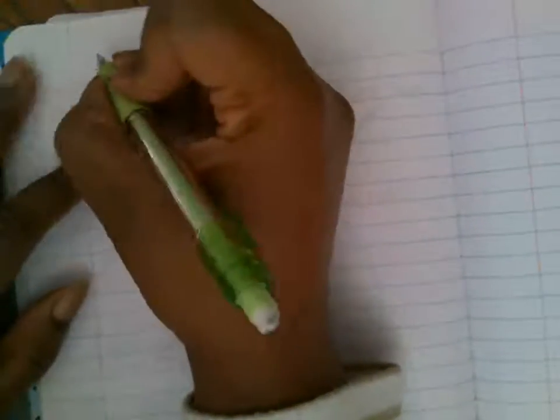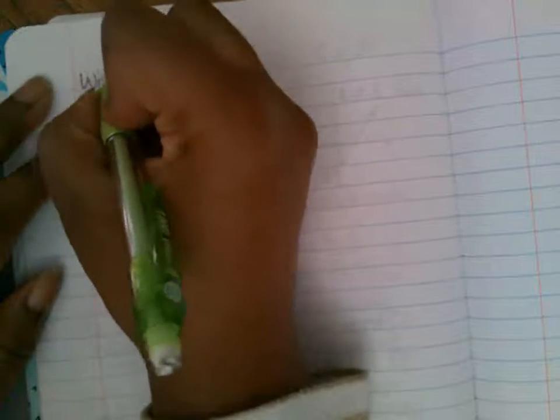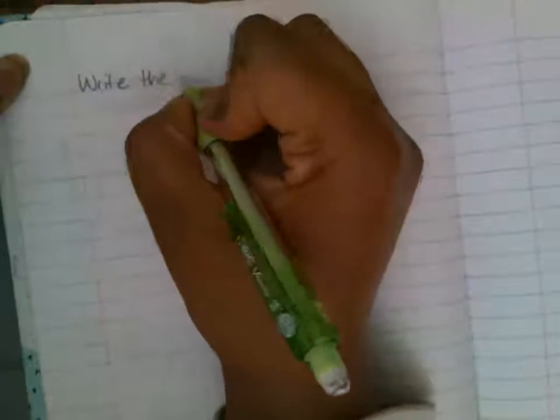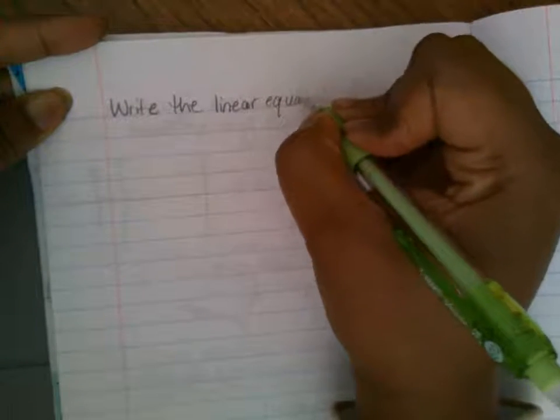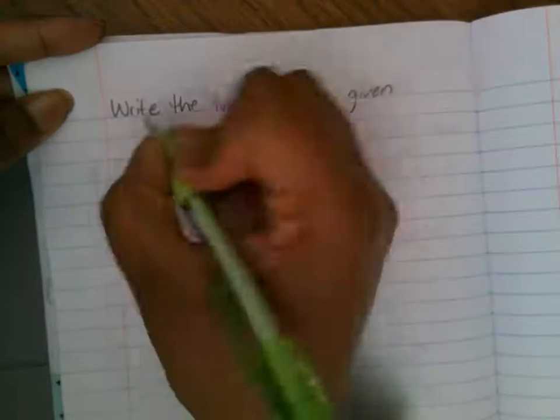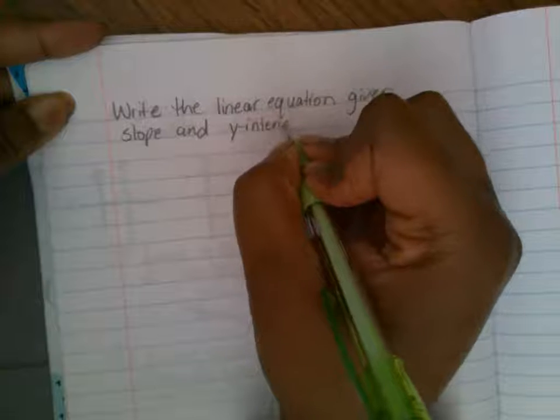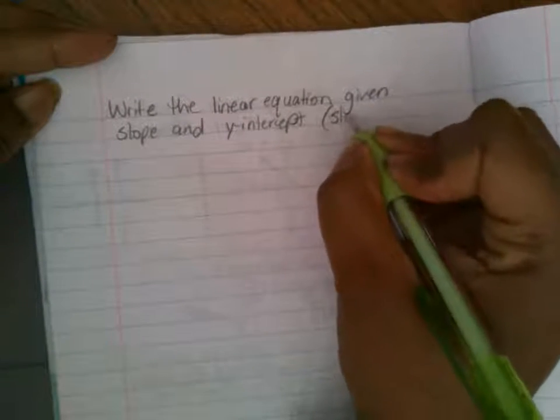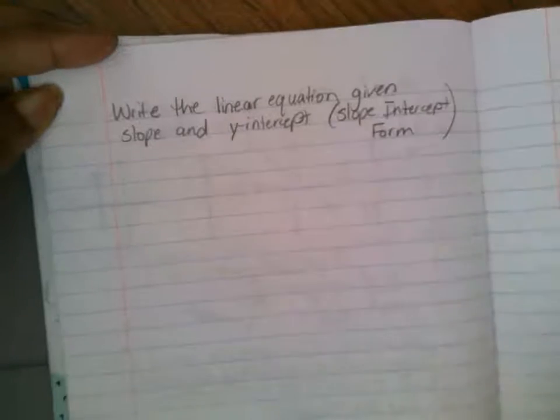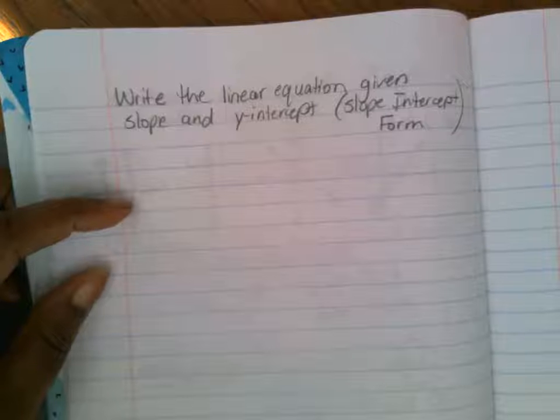Okay, so we're going to do some examples, and then I'm going to show you how to do the independent practice problems. Your first type of problem is to write the linear equation given slope and y-intercept. We're going to use the steps that we just wrote, and we're going to write it in slope-intercept form. I'm going to pause so you can write. We'll do some quick examples.